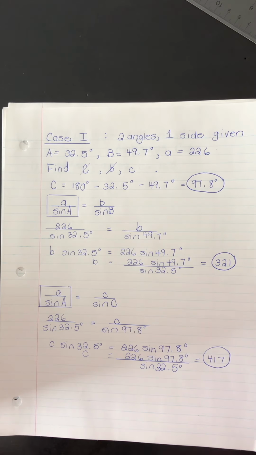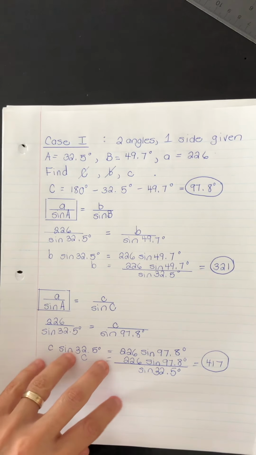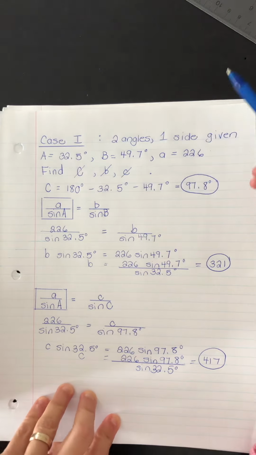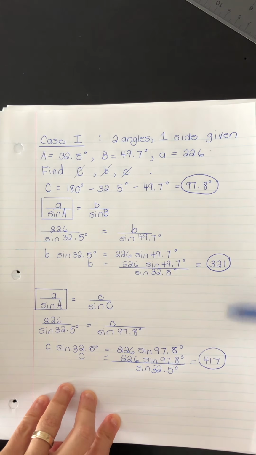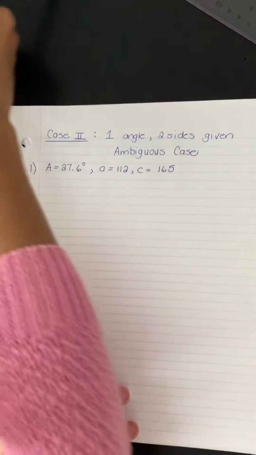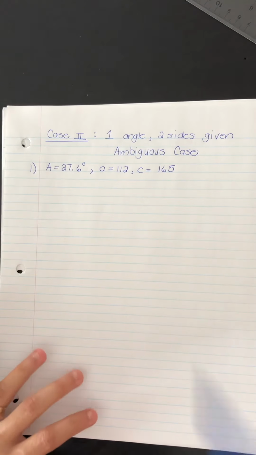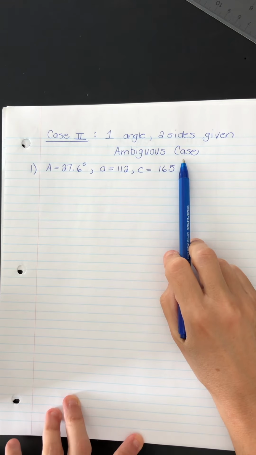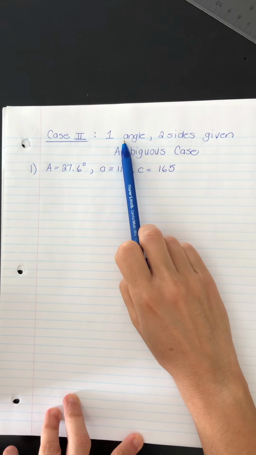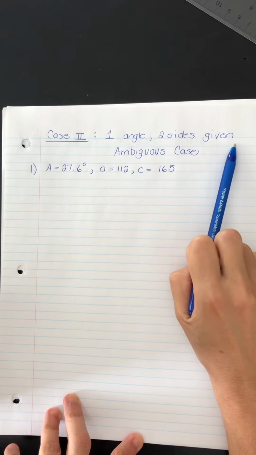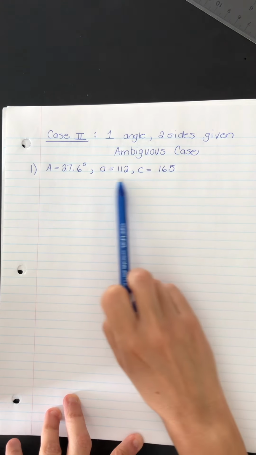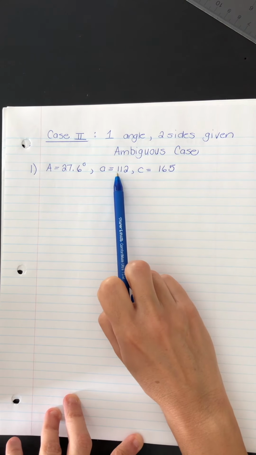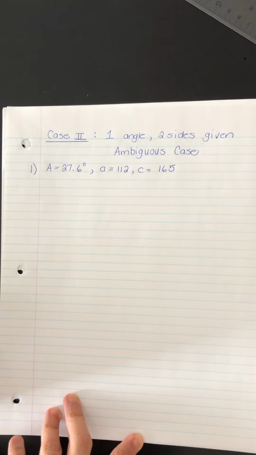Okay, so let's continue now. We're going to go on to case 2. So that's case 1 now complete because we did find the 1 missing angle and the 2 missing sides. So case 2 is called the ambiguous case, and I'm going to explain why. In this case, you will be given 1 angle and 2 side lengths. So here is our first example. We have angle A given and sides A and C are given.